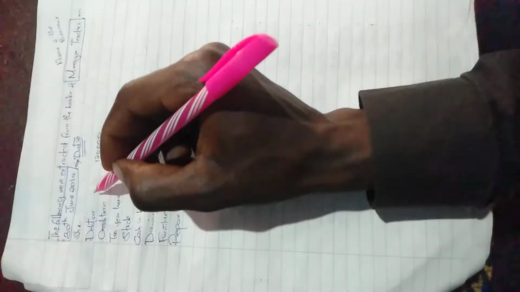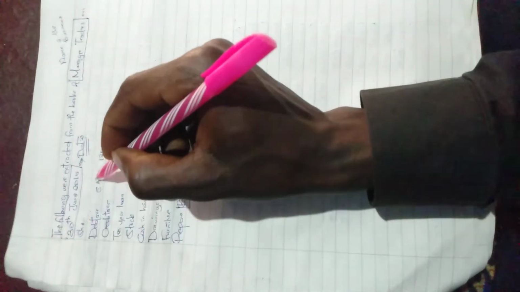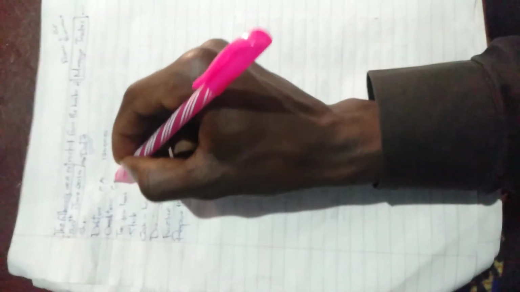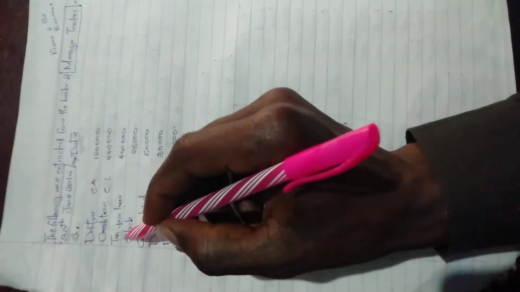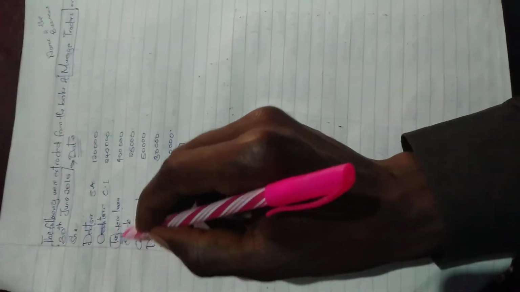Definitely, debtors are current assets, so you just use CA. Creditors are current liabilities. Then you have the 10-year loan. You have the number of years here as 10, so definitely this will be under long-term liability.